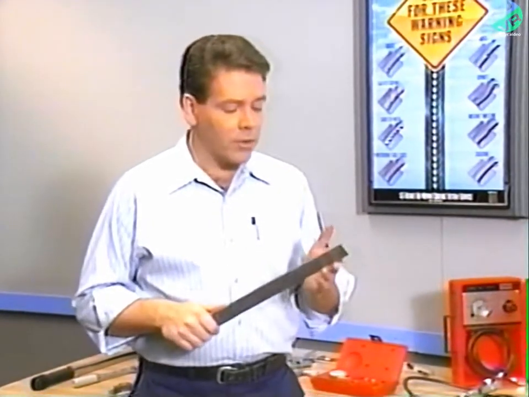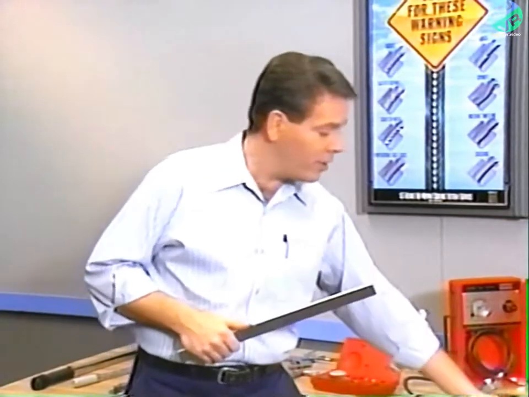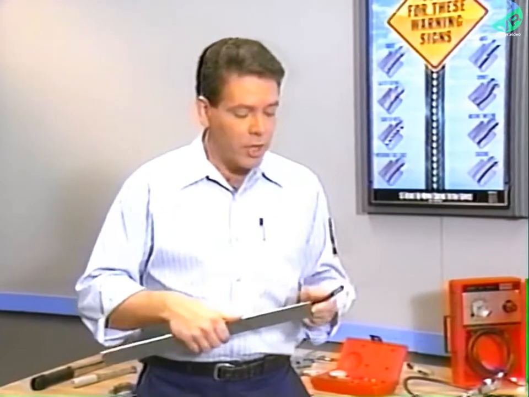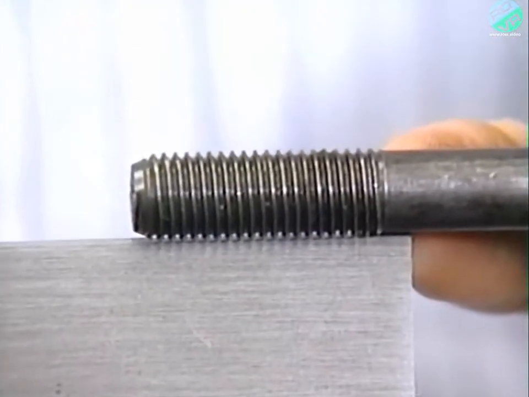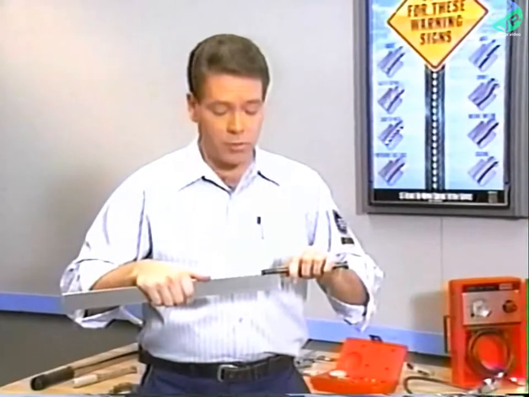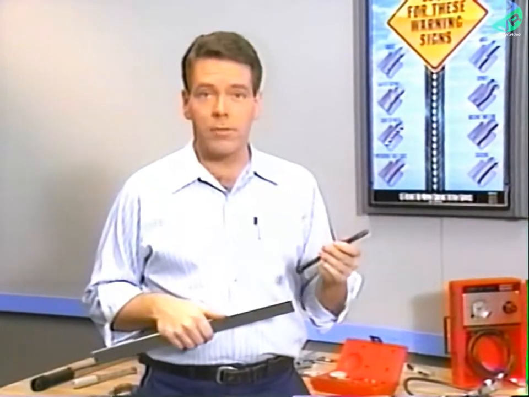While we've got our straight edge handy, it's a good idea to check the cylinder head bolts for necking. To check for necking, hold a straight edge against the threads. If all the threads contact the straight edge, the bolt is good.